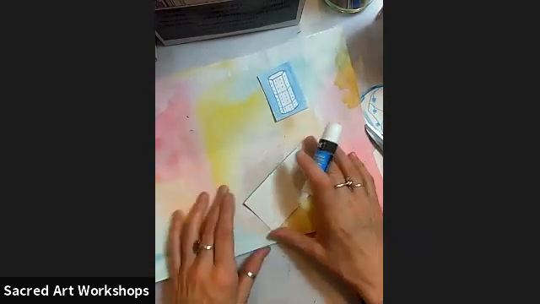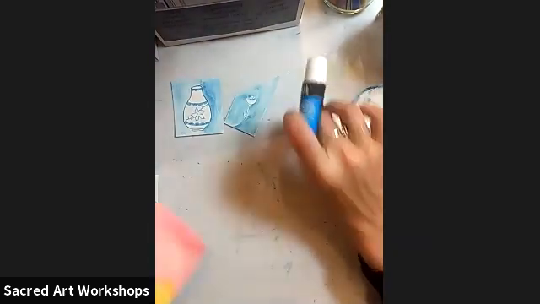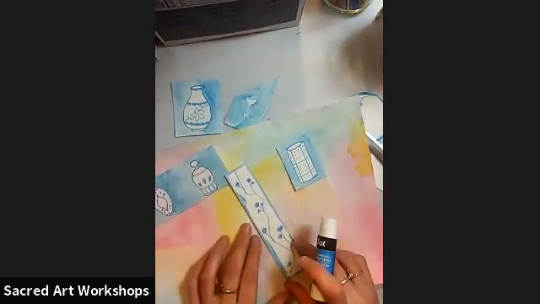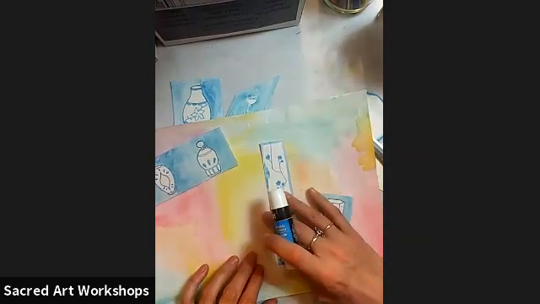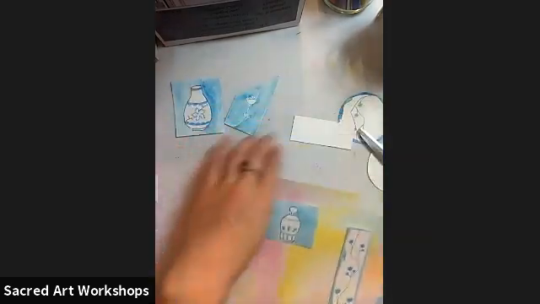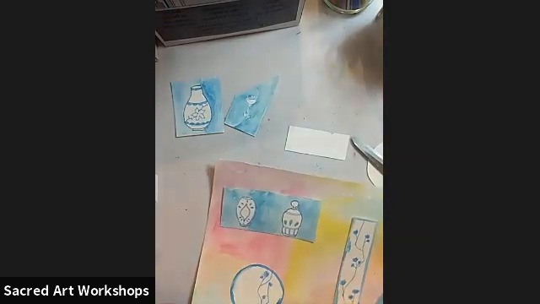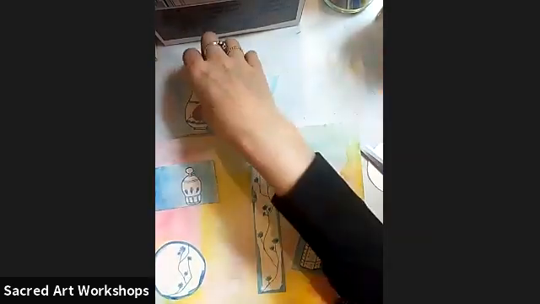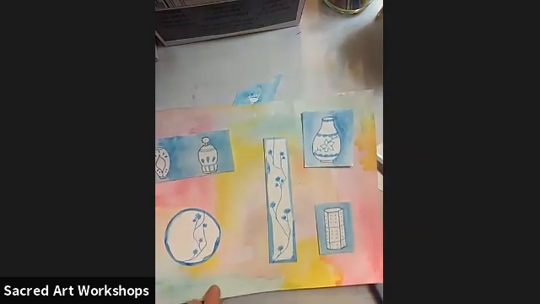Before I start gluing, getting ahead of myself, I'm going to design my layout. I'm going to take my pieces and decide where I want to put them on my background. So now this is the composition time. Okay, so I think I'm going to have mine like this.